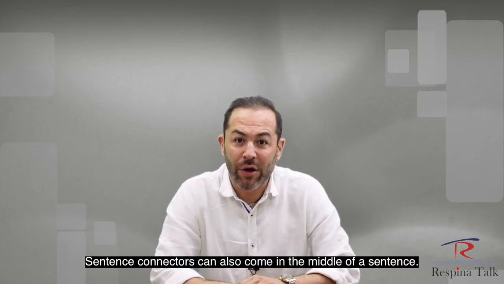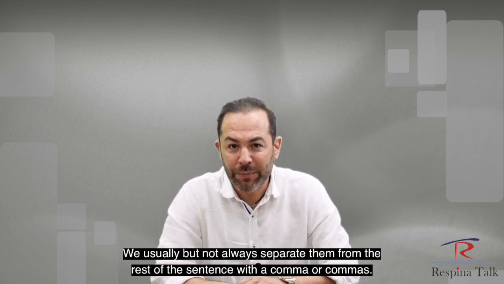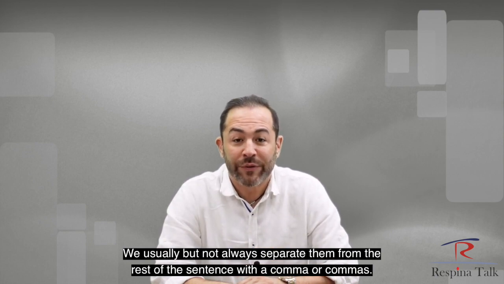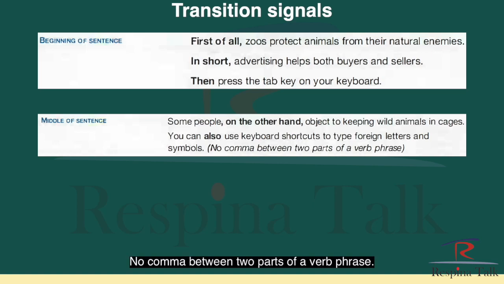Sentence connectors can also come in the middle of a sentence. We usually, but not always, separate them from the rest of the sentence with a comma or commas. Some people, on the other hand, object to keeping wild animals in cages. You can also use keyboard shortcuts to type foreign letters and symbols. Remember, no comma between two parts of a verb phrase.